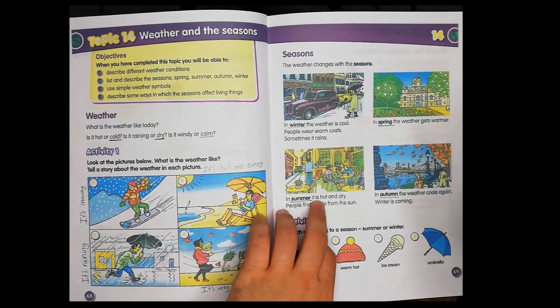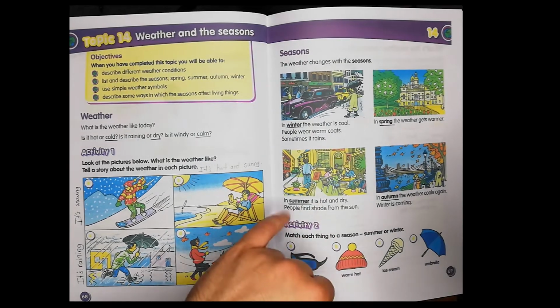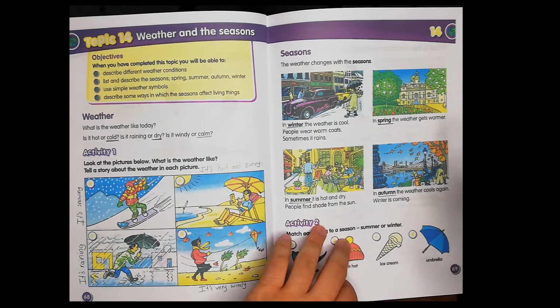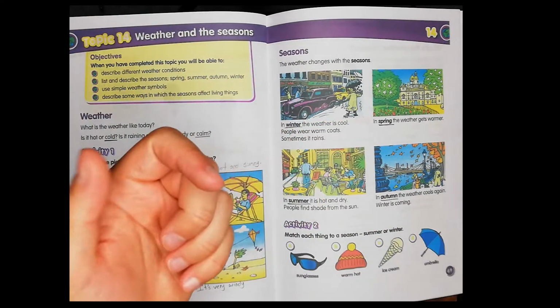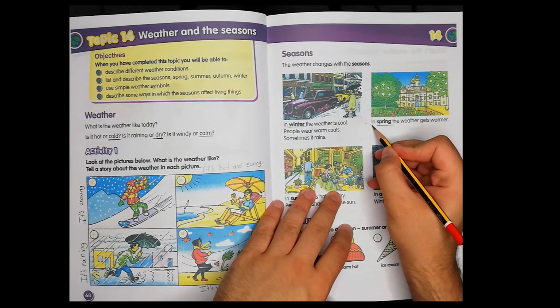We don't have to wear coats because it's already warm. In summer, it is hot and dry. People find shade from the sun. In autumn, the weather cools again. Winter is coming. And that's the circle. So it keeps going like this.